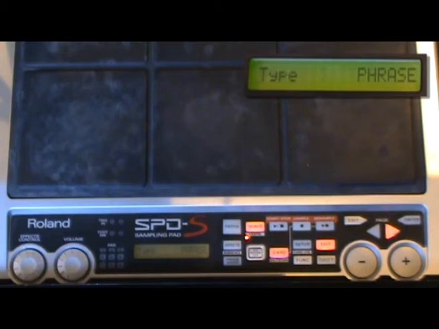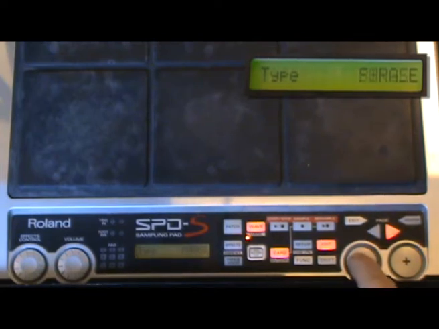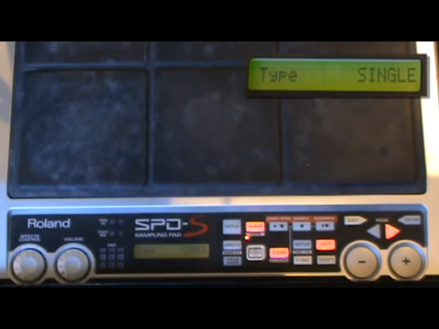Because the SPD-S can only play a certain number of voices at a time, it has to choose which voices will drop out if it runs out of space. And it will drop out samples that are set to single before it drops out samples that are set to phrase. Because obviously if you have a repeating phrase going on, you don't want that to drop out, but it doesn't make any difference if a short percussive sound drops out. So we'll have this set to single, so we'll use the minus button there.